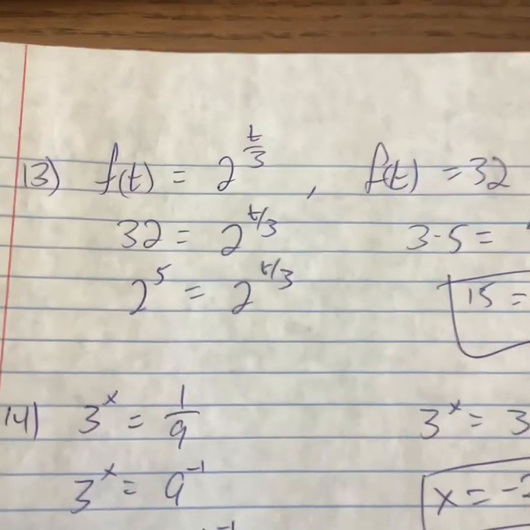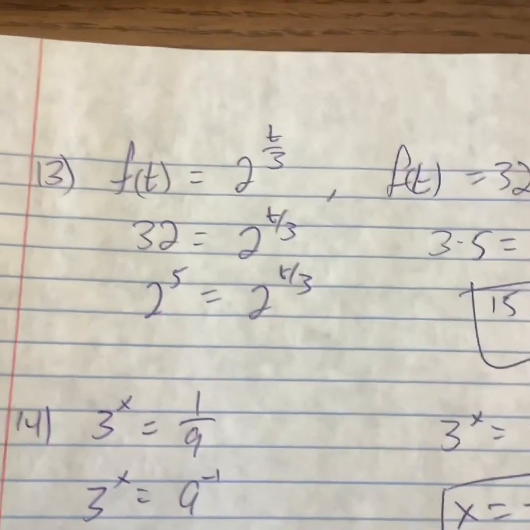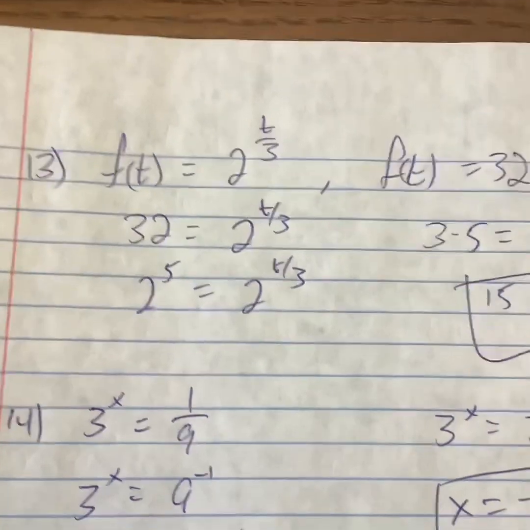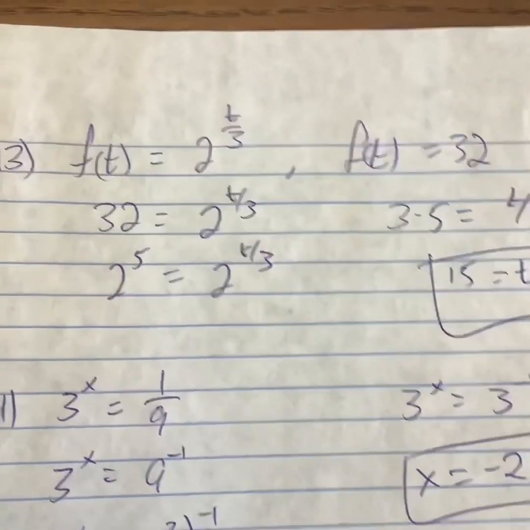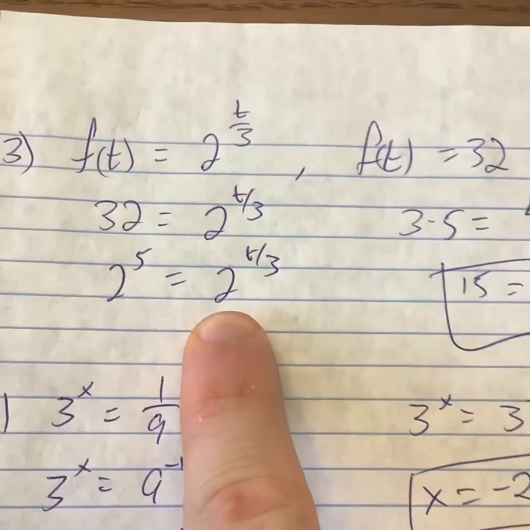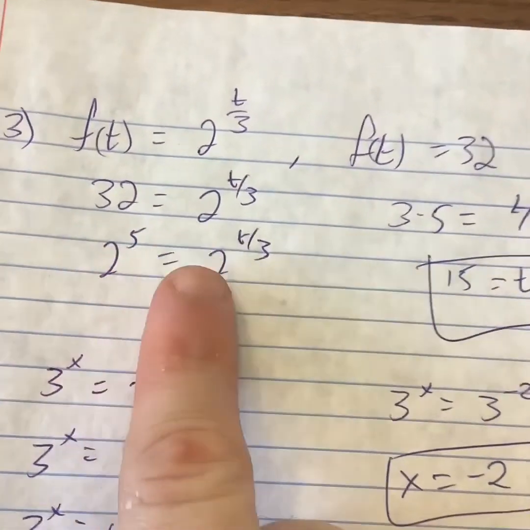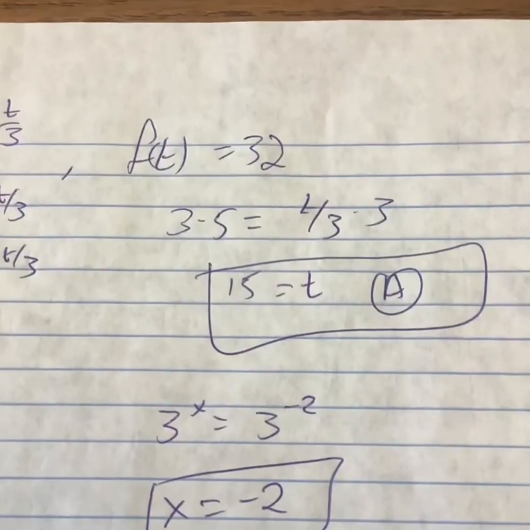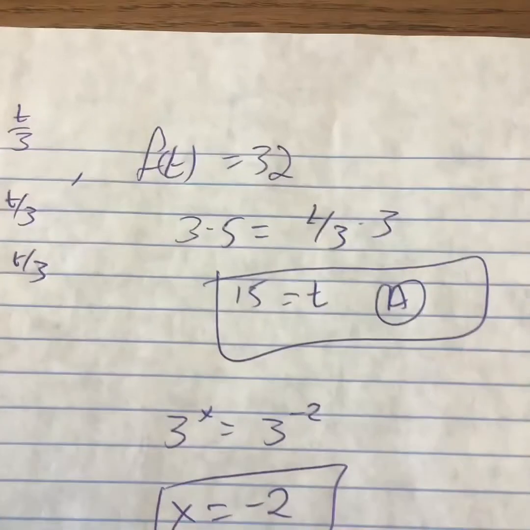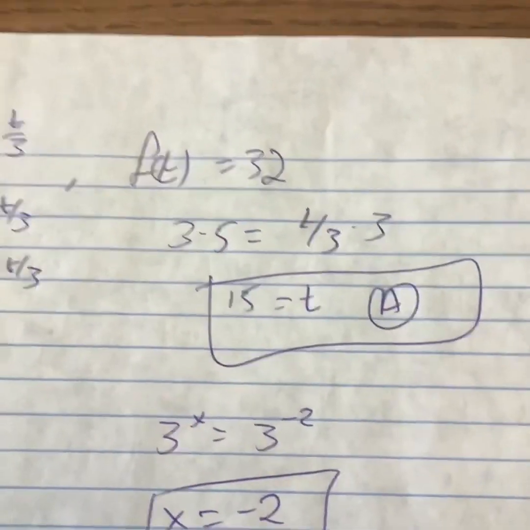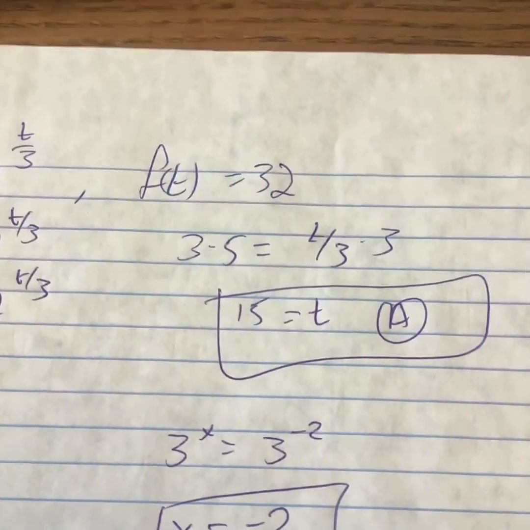Exponential equation, because our variable is in the exponent. Find common bases. 2 to the 5th power is 32. And we already have 2 to the power of t over 3 here. So we can drop the bases and set 5 equal to t over 3. Multiply both sides by 3, and we get t is equal to 15.